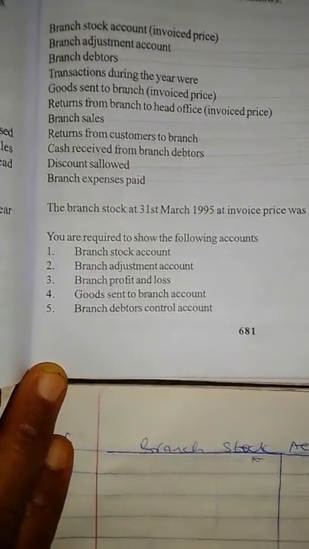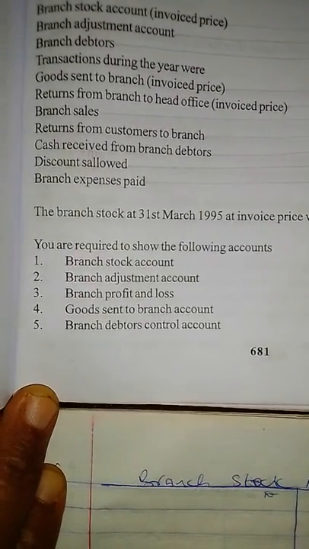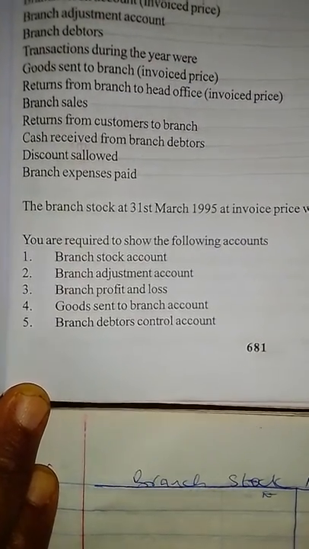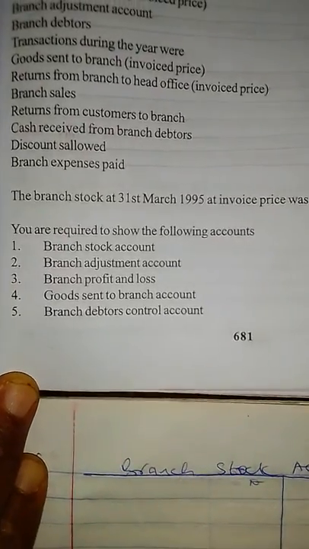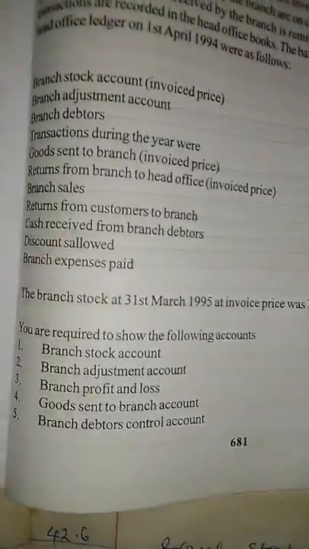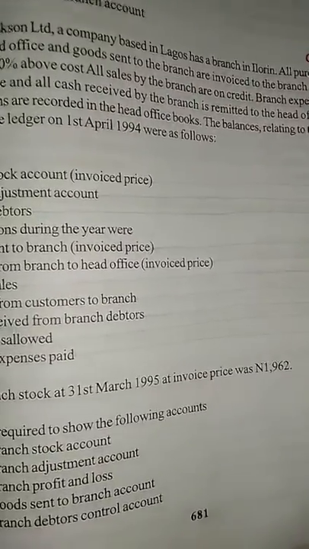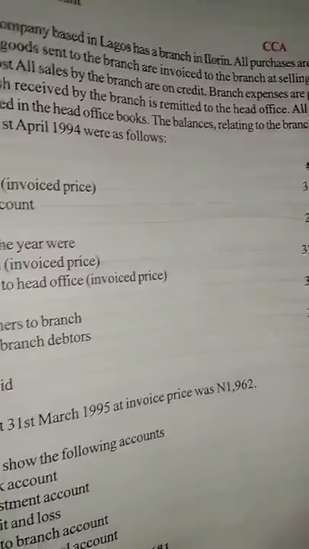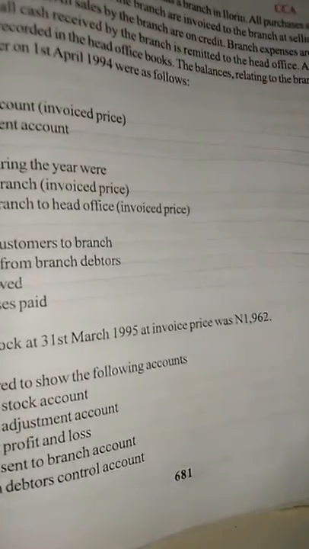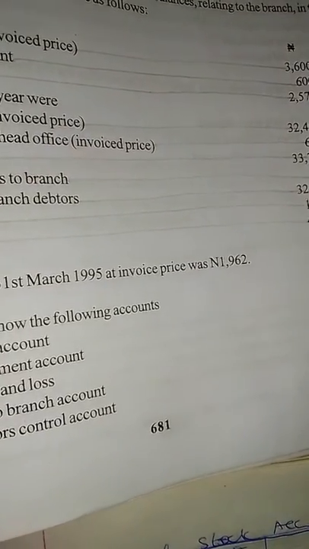You are required to show the following accounts: branch stock account, branch adjustment account, branch profit and loss, goods sent to branch account, and branch debtors control account. Now I want to solve the question one by one. The first one we are going to do is the branch stock account.